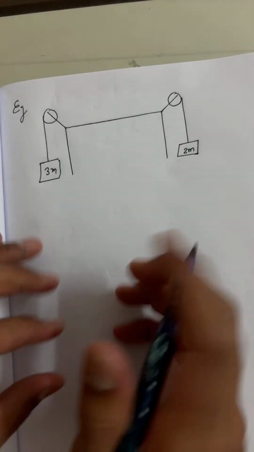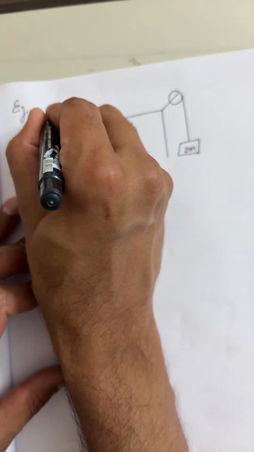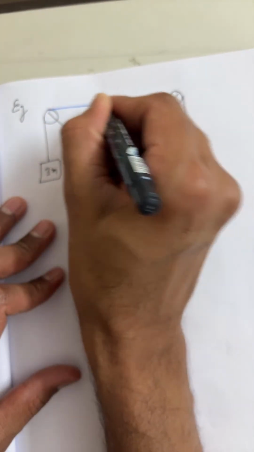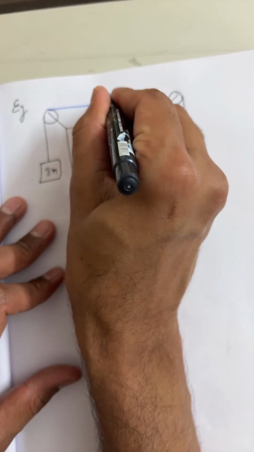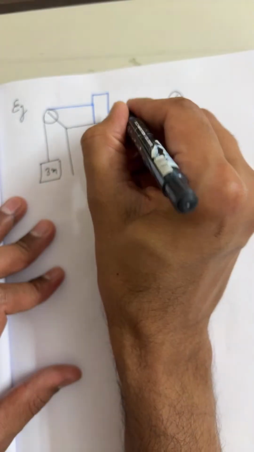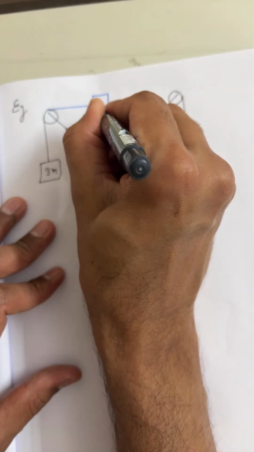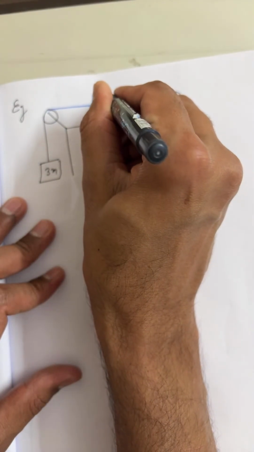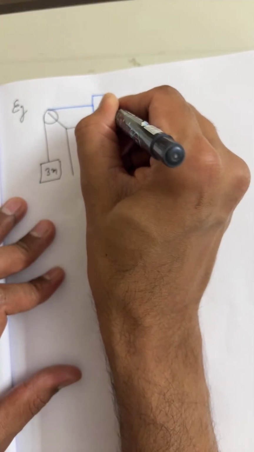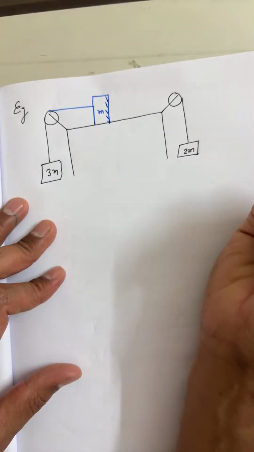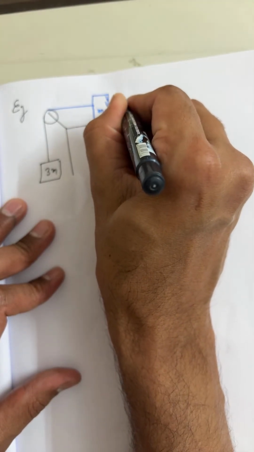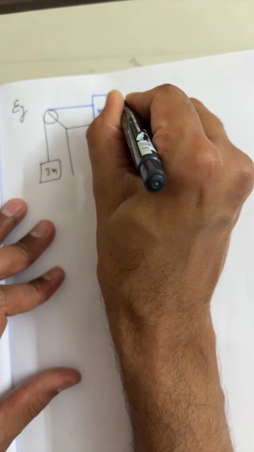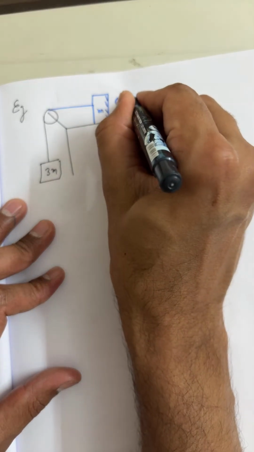Now, next. Yes, beta, it's literally a problem which I solved previously. It's a good numerical. So, yes, beta, this is the setup. This block's mass remains M, and the mirror is polished from this side. There is an object here, which remains at rest.